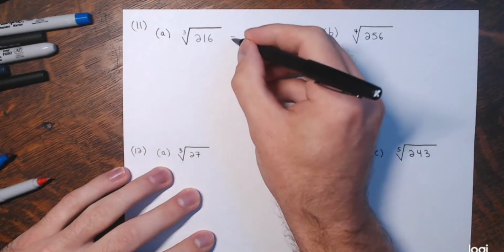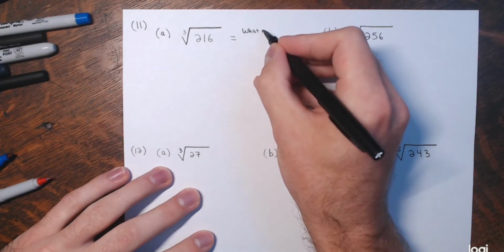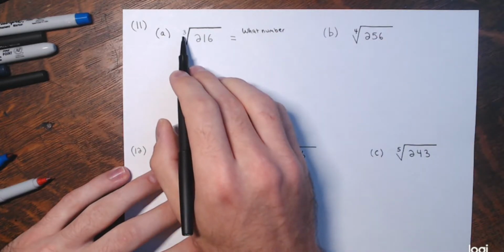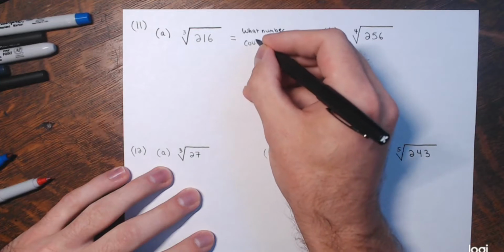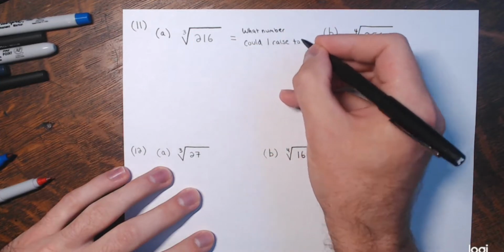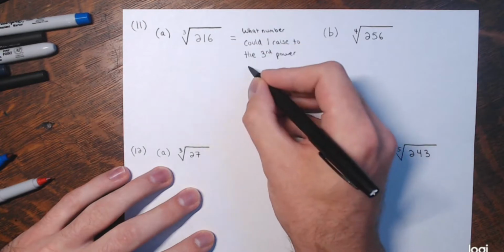Remember, what we're thinking of here is what number could I raise to the third power to get 216?